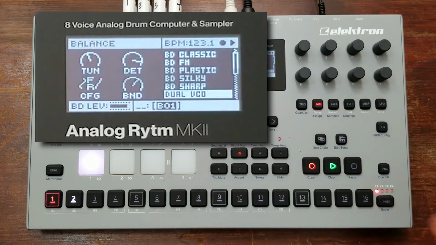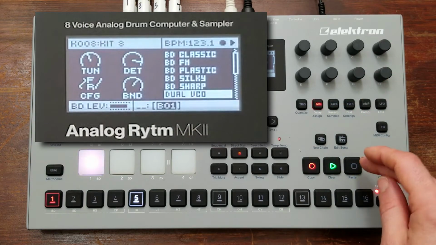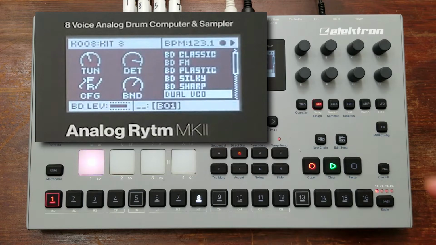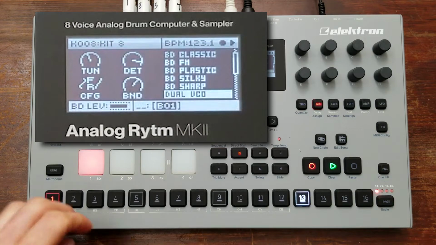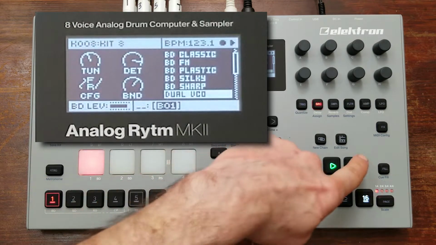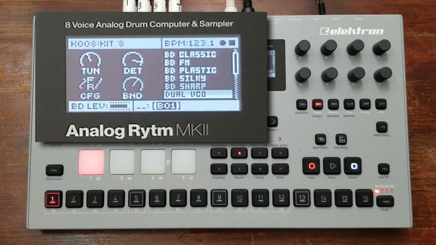So while this is a drum machine and the synthesis for most of these are for drums, you do have the dual VCO, which gives you a little mono synth on there.